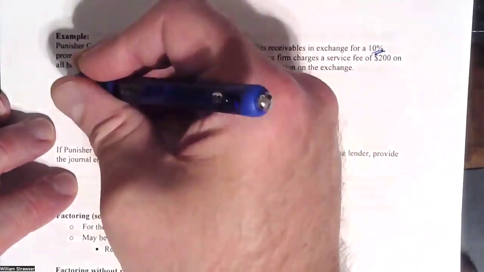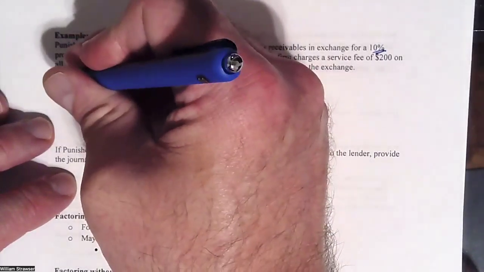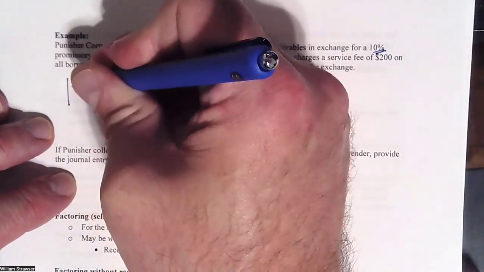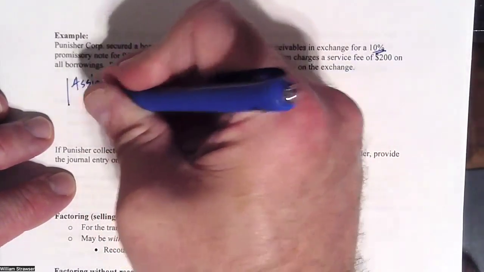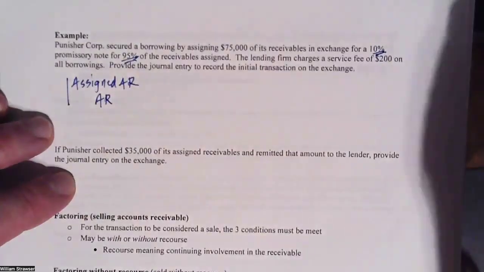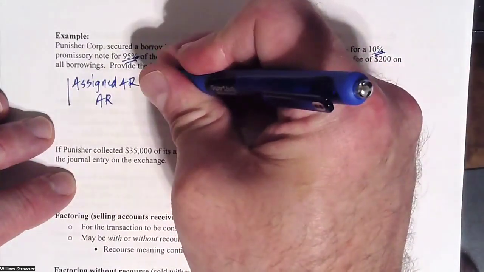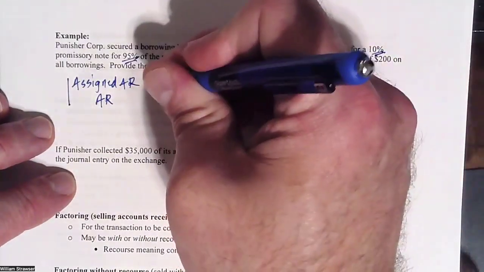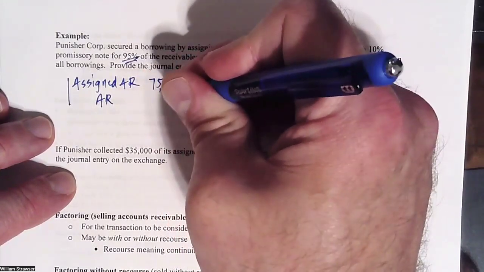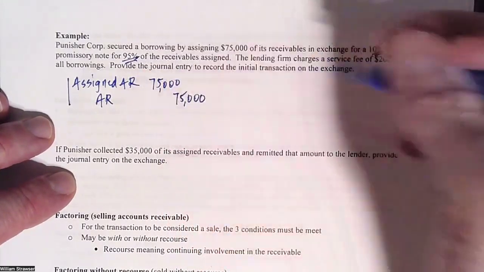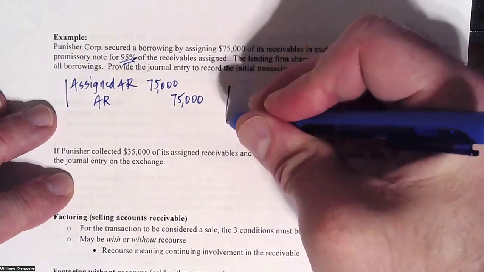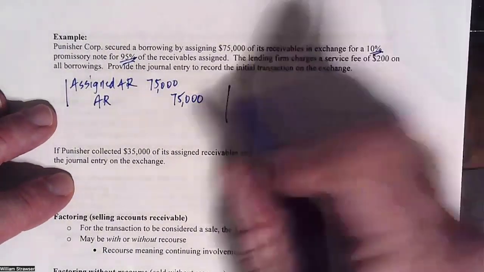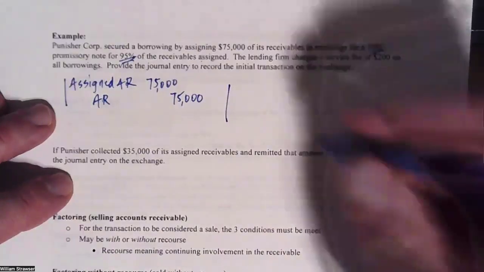Remember, first, we're going to designate the assigned receivables. So we'll debit assigned receivables or assigned AR and credit our normal AR, 75,000. All of them were assigned, but remember, we're only going to get cash minus a fee for 95% of the receivables assigned.